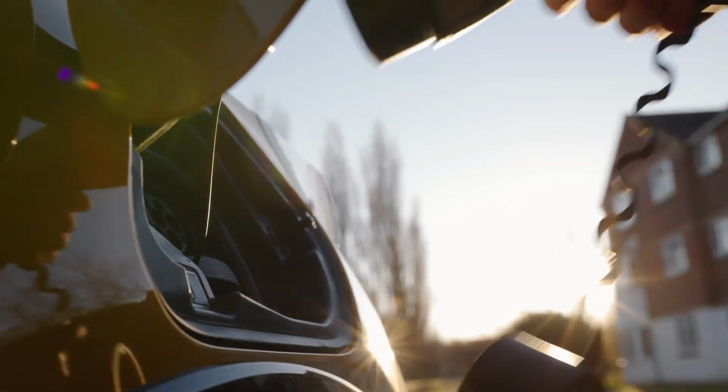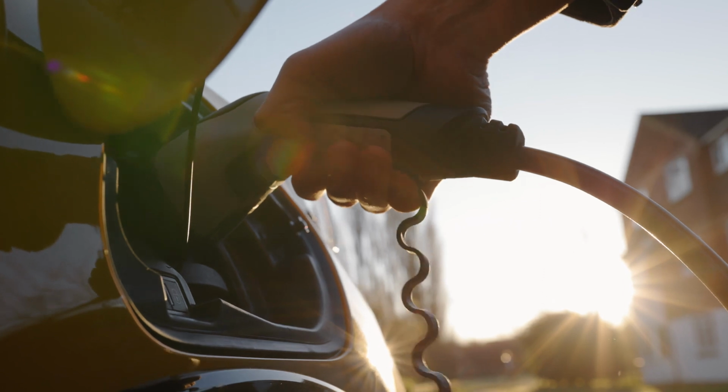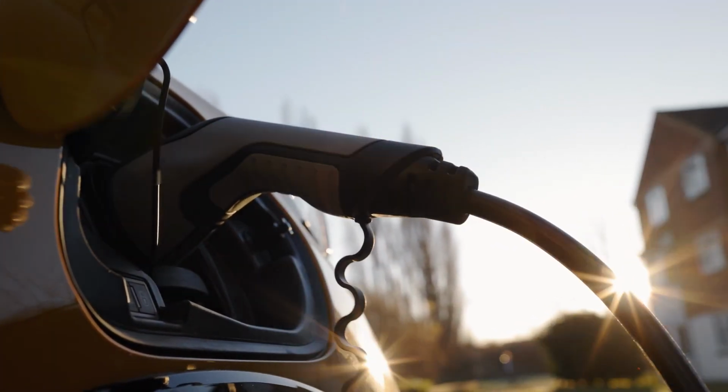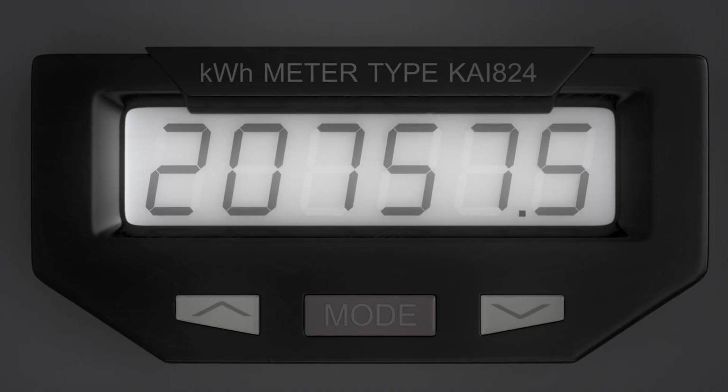But who actually benefits from dynamic electricity prices? In a nutshell, everyone who is flexible enough to use energy when it's cheapest. This way, electricity costs can be reduced massively.